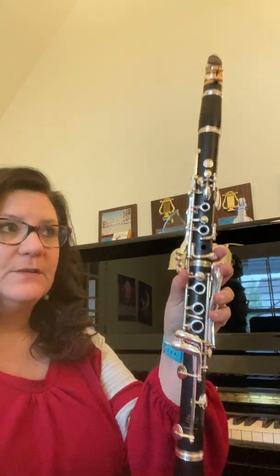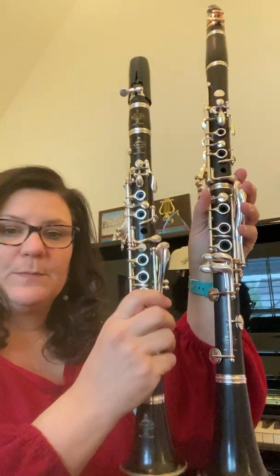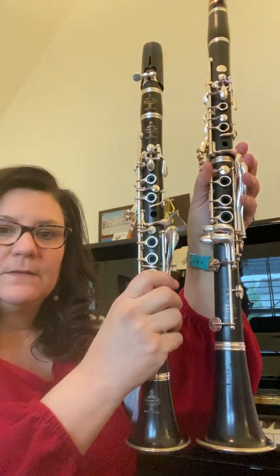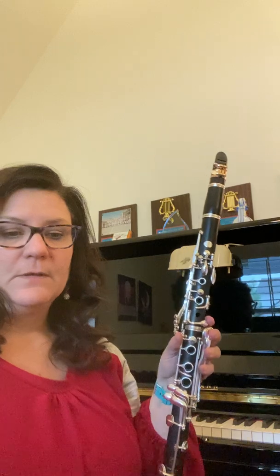Okay, the next one I will do is the most common instrument, the B-flat clarinet. So compared to the E-flat clarinet, it is shorter. We'll put the bells together there. You can kind of see the difference in height. B-flat clarinet is the instrument you use in the band most often. I see it in marching band, jazz bands, concert band, orchestras.